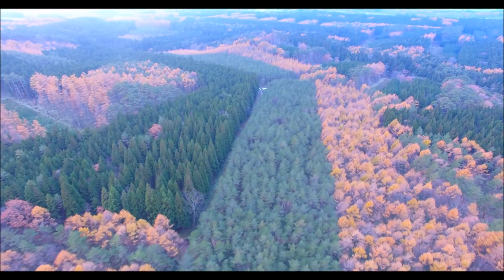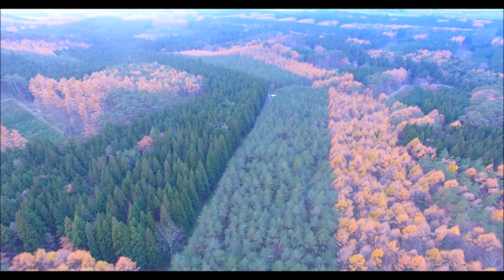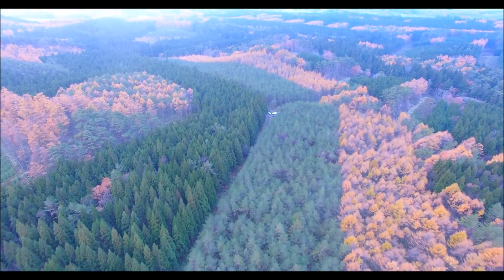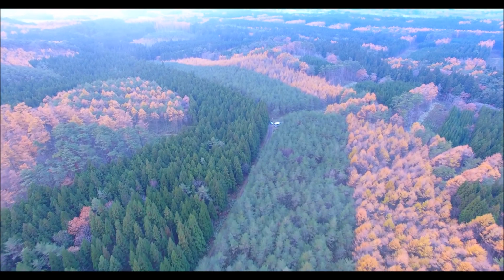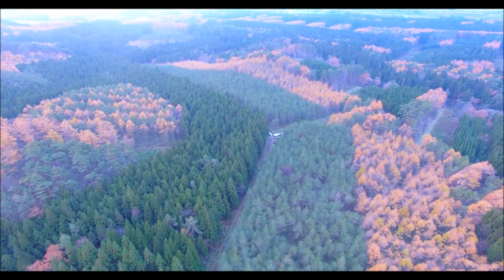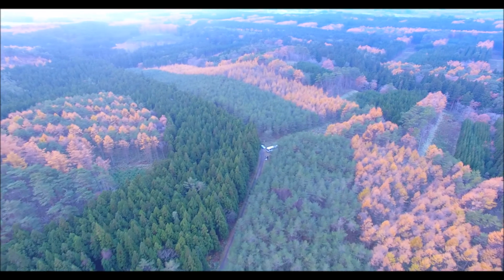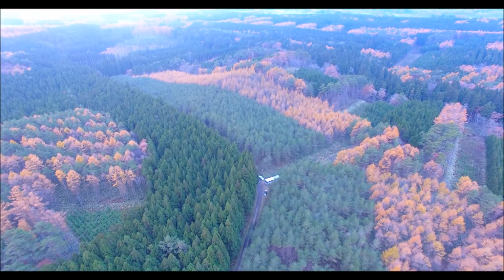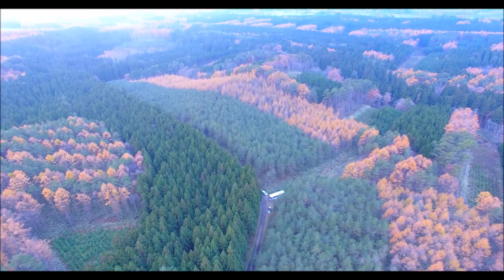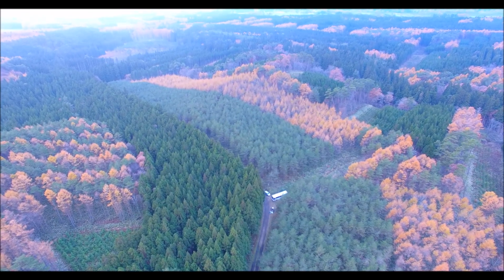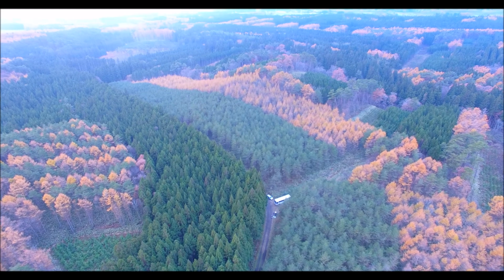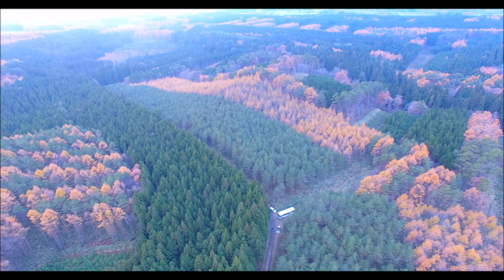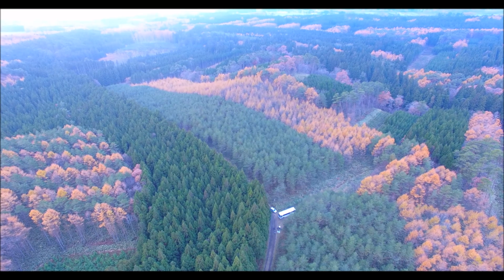The different seasons, especially for larch, give different kinds of information. And during the leafless season, we can see the ground, and seeing the ground allows us to calculate the height of the tree from the drone image. So now you will see we are going to land the drone.